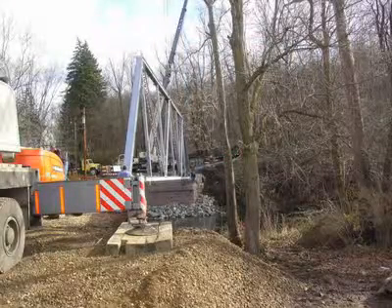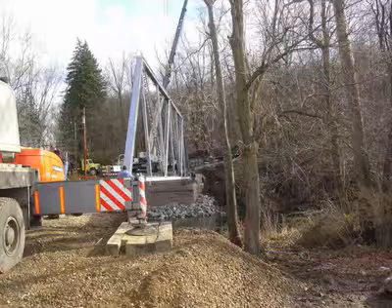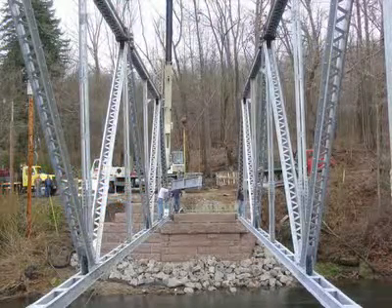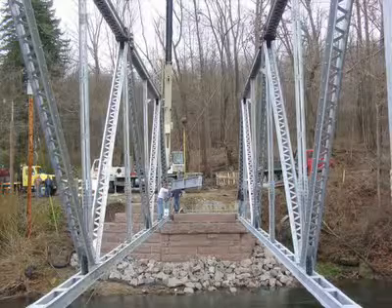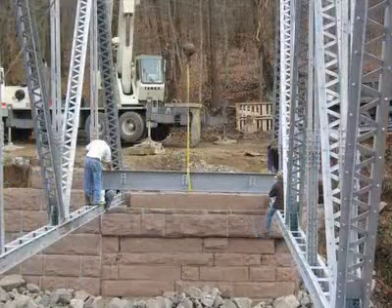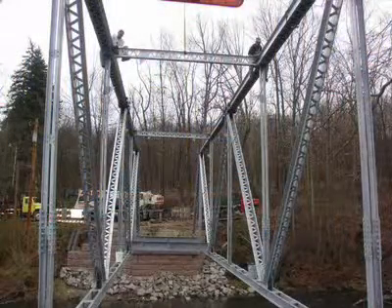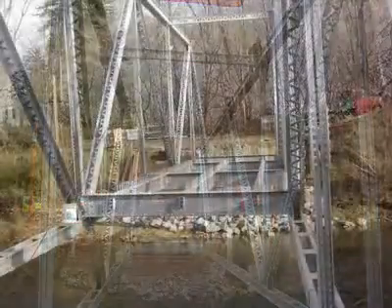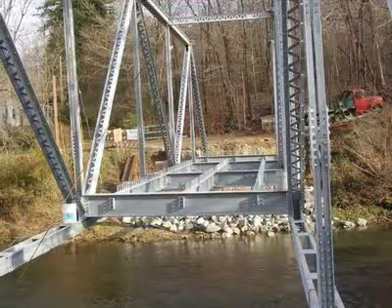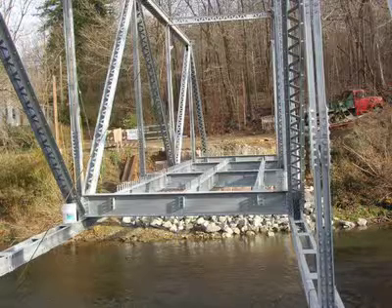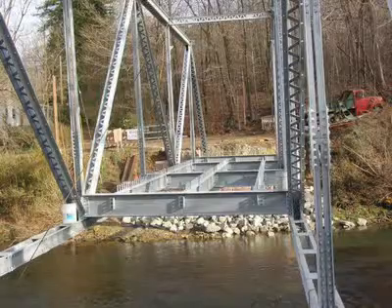The trusses were set up, with guy lines to hold them in place. The intermediate floor beams were installed. The top portal bracing was put in, and the bridge was partially completed in one day. The final design was a concrete deck.